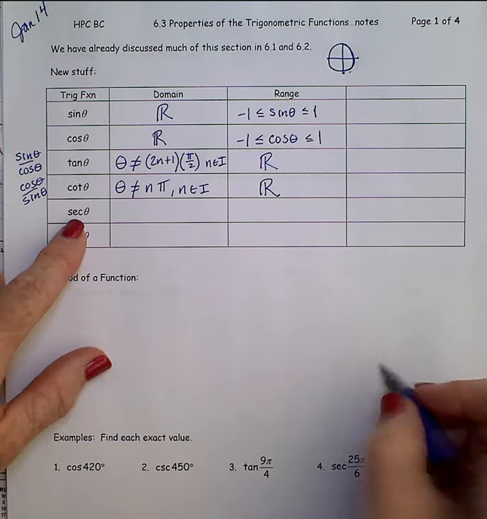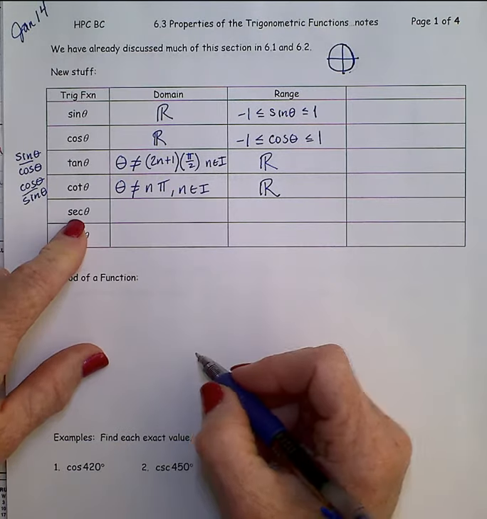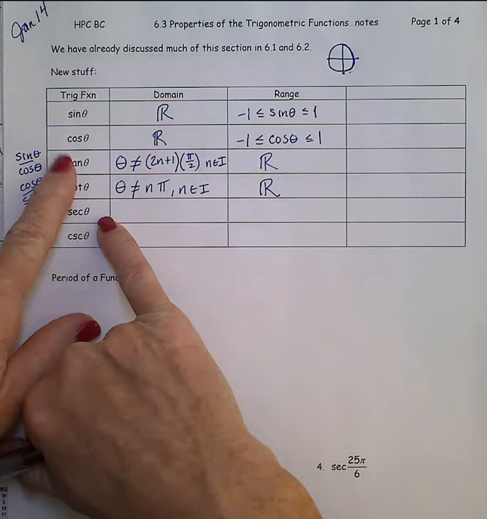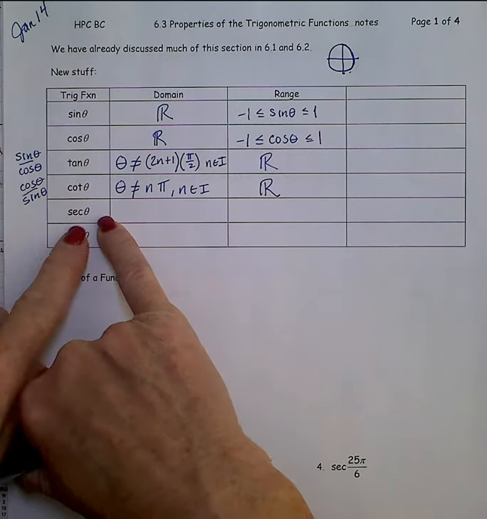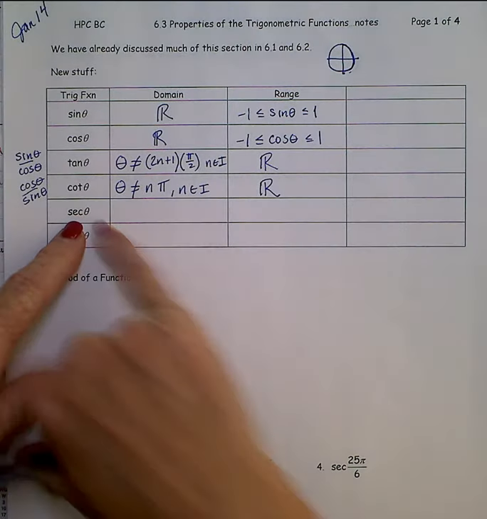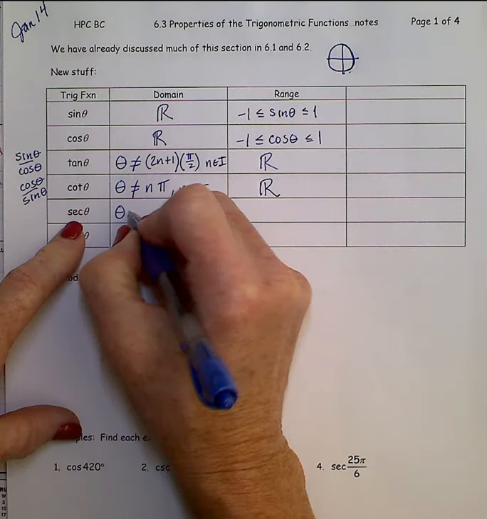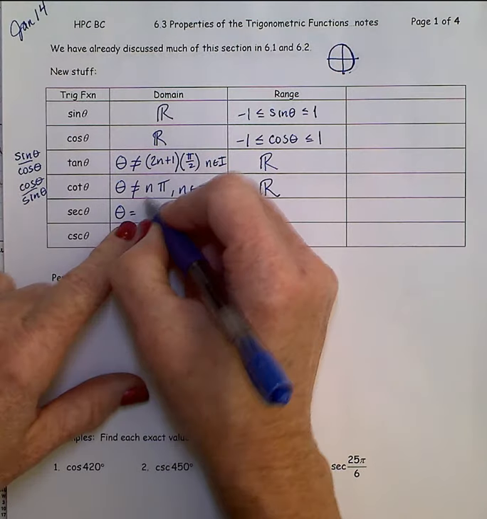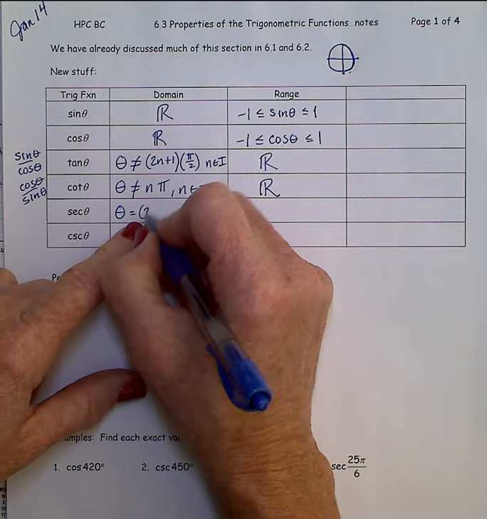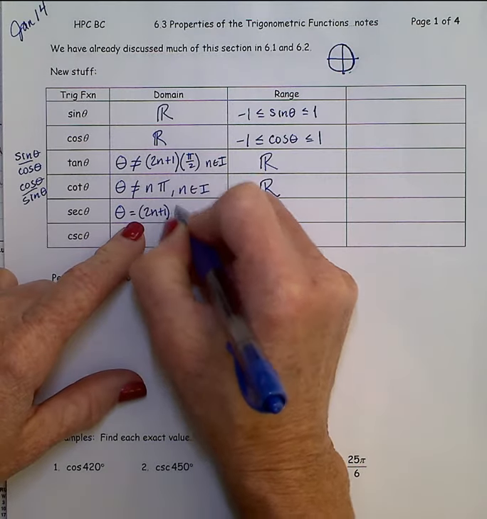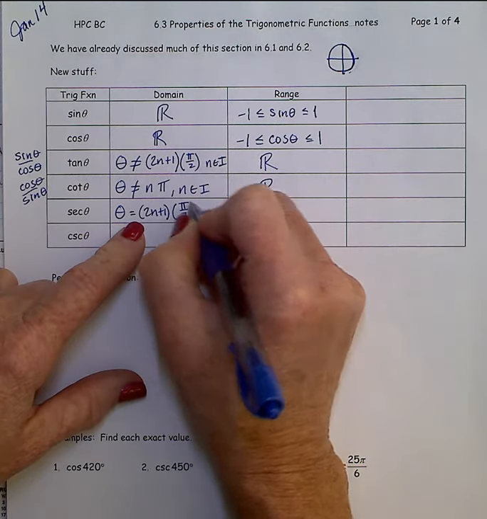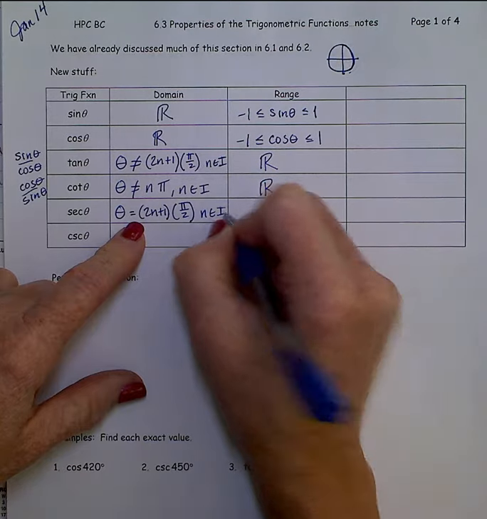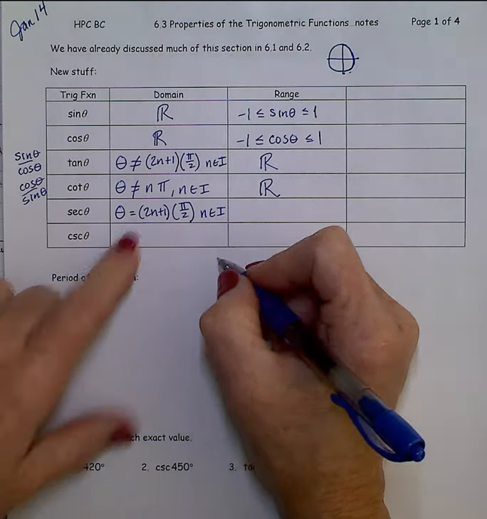Secant is 1 over cosine, so it's going to be like tangent in terms of its domain, because the denominator of cosine cannot equal 0. So the domain here is theta cannot be equal to 2n plus 1 times pi over 2, where n is a member of the integers.